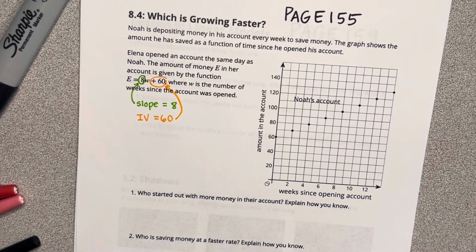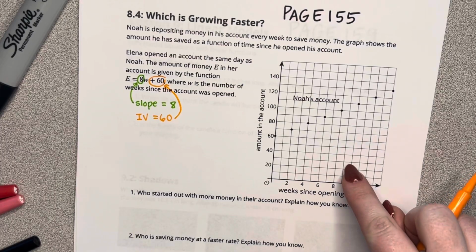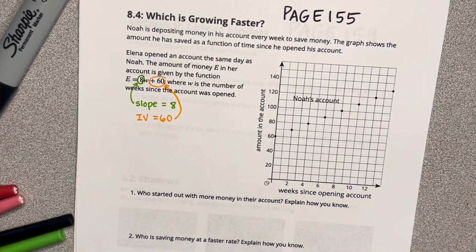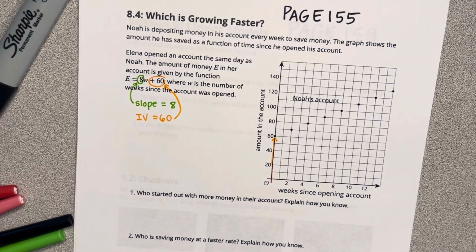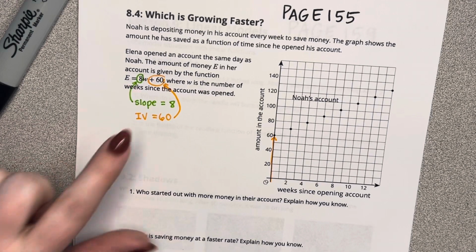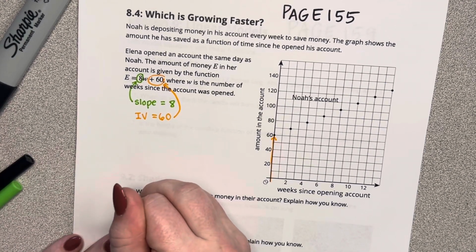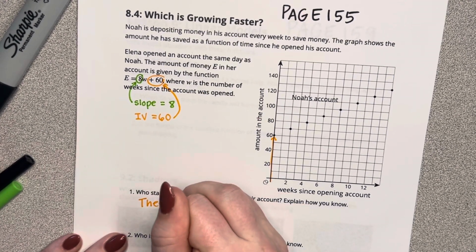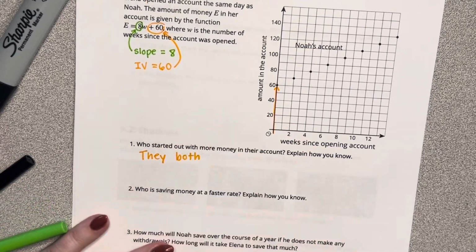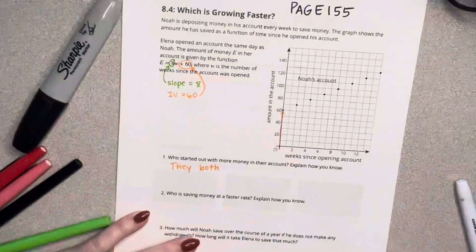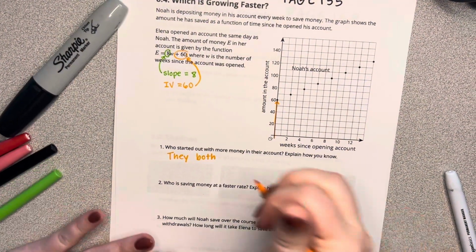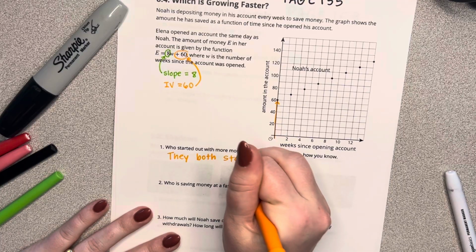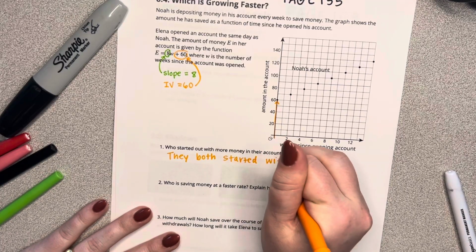So who started out with more money in their account, and explain how you know. If I look at Noah's account at 0 weeks since he opened his account, and I go up, I can see that he had $60. I can see that Elena also had $60. So they started with the same amount. They both started with $60.